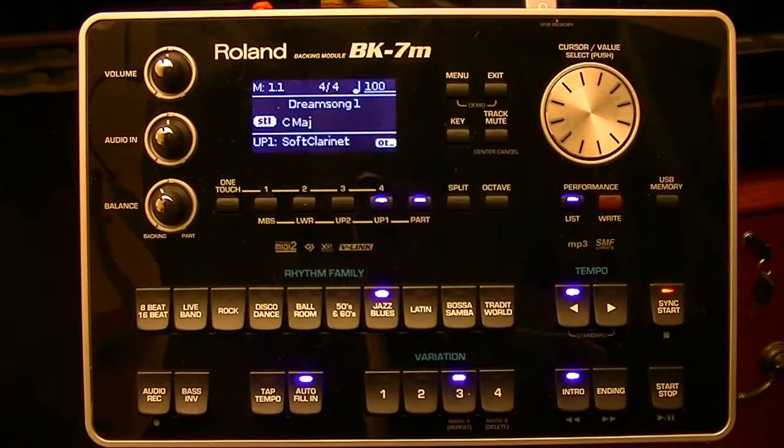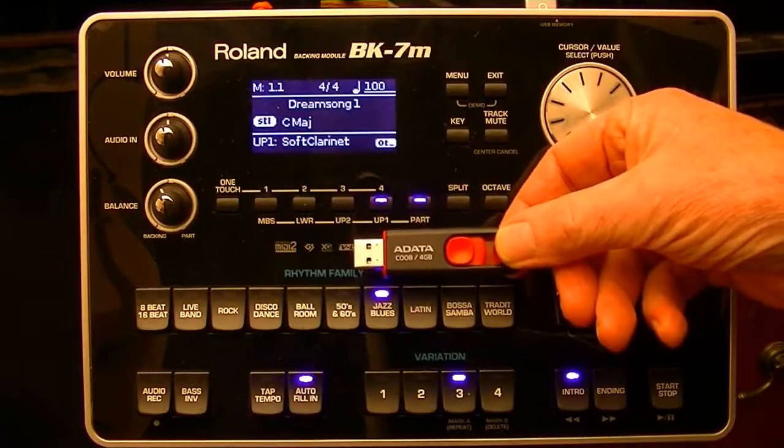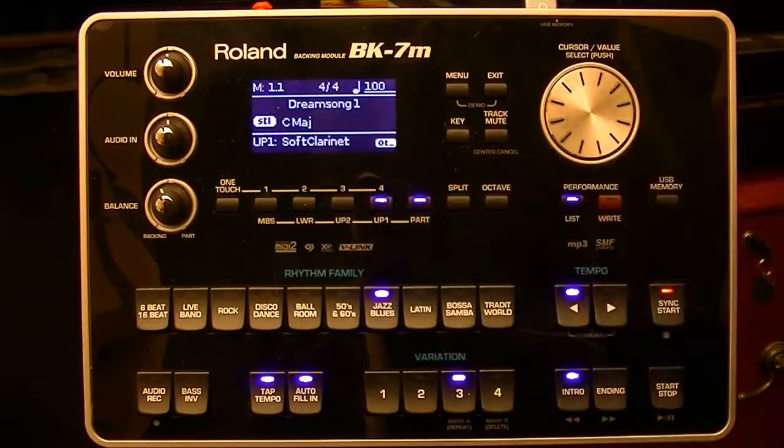If you don't have Roxy's USB memory stick, download the performance list file from the text description section of this video on YouTube. Then, using your computer, copy that file to the My Performances folder of a USB memory stick that was previously formatted on your BK. Finally, plug that memory stick into your BK and select the performance memory called Dream Song 1 as I just demonstrated.